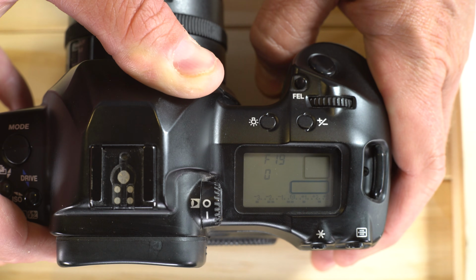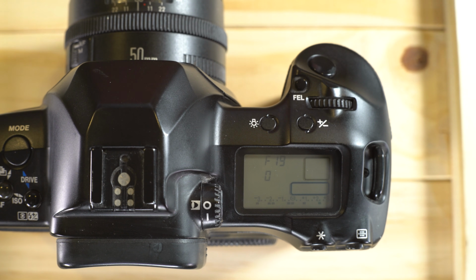Function 19 is stop button function on the L series IS super telephoto lenses. This only applies to those lenses. 0, 1, 2, 3, and 4. 0 is the stop button ends autofocus drive. 1 is the stop button activates the autofocus drive. 2, stop button activates AEL, auto exposure lock. 3, the stop button activates focus point changing.